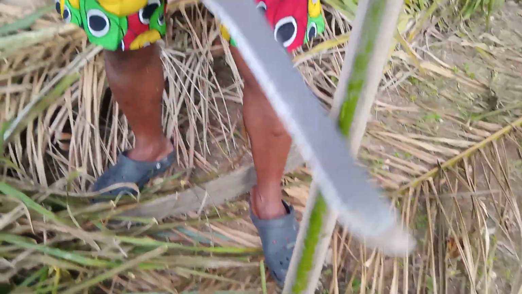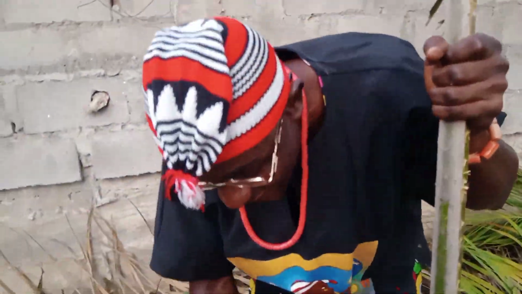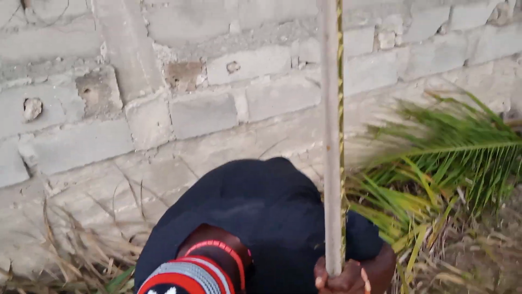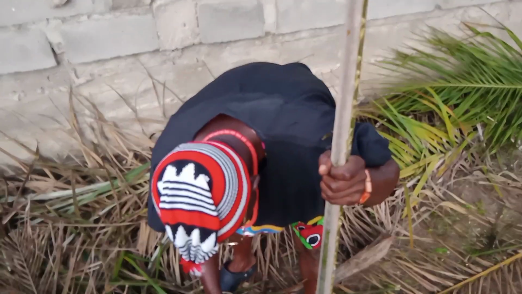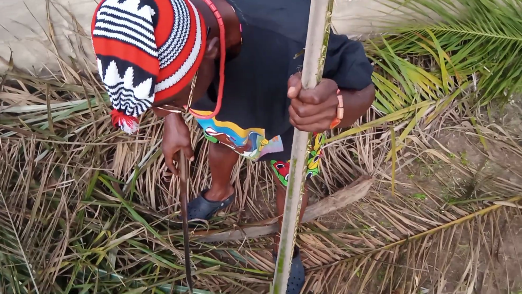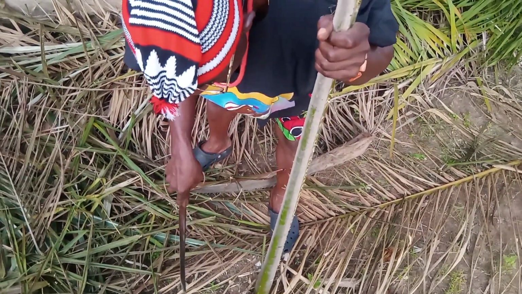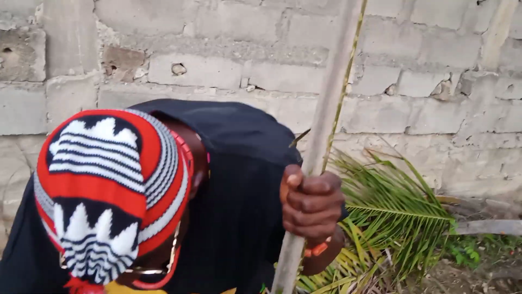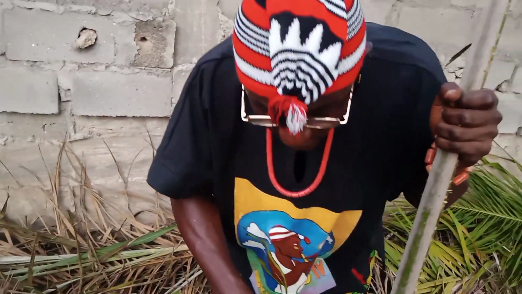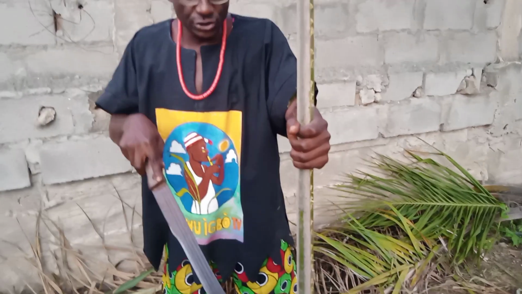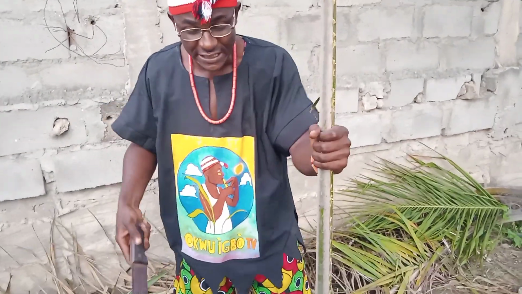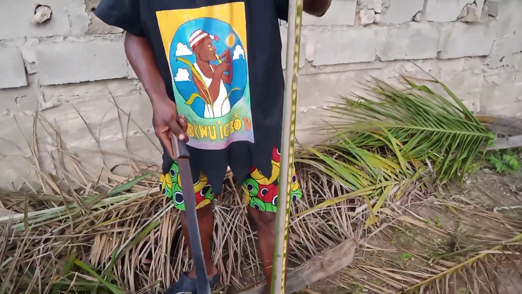So when you put this stick called Ógùgù beside the place you plant your yam, what happens is that when the yam sprouts, it's going to coil around this Ógùgù as it begins to produce leaves. So that's one of the uses.